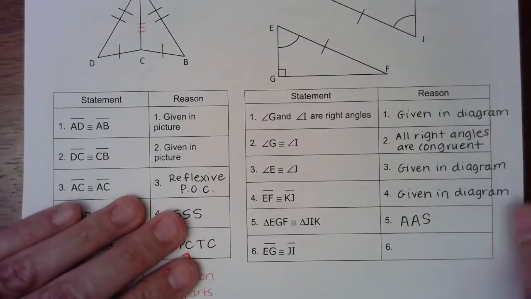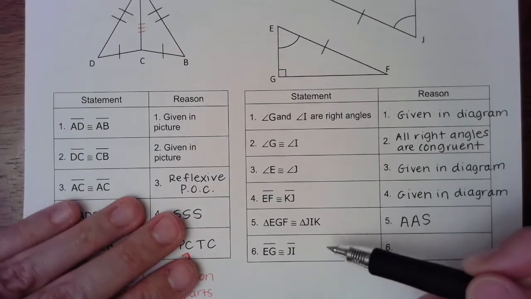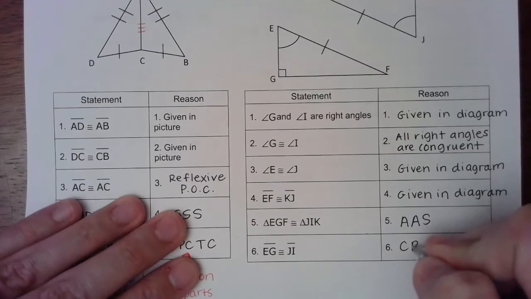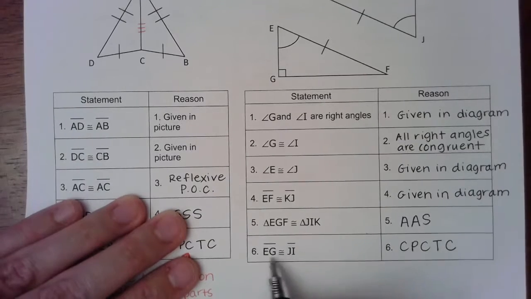The reason that side EG is congruent to side JI is because I just proved the triangles are congruent, which means the other pieces of them are congruent. And because of that, corresponding parts of congruent triangles are congruent. The reason why these two pieces are the same is because of CPCTC. So again, remember, it's usually going to be the last reason in a proof.